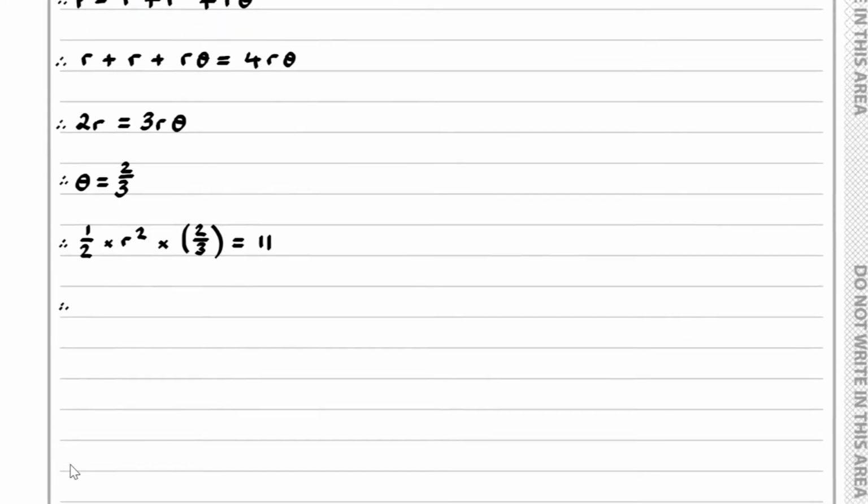So 1/3 r squared is equal to 11. R squared is equal to 33. And so therefore, we can conclude r is equal to the square root of 33.